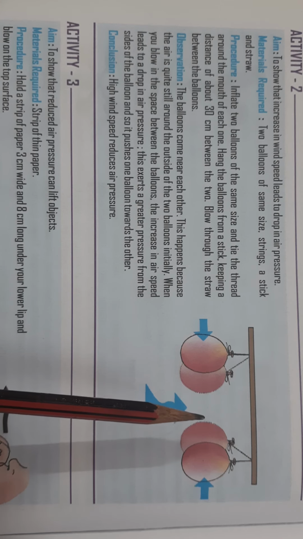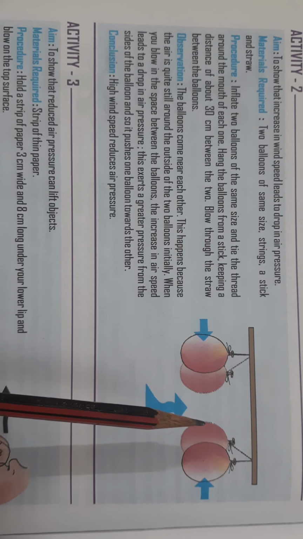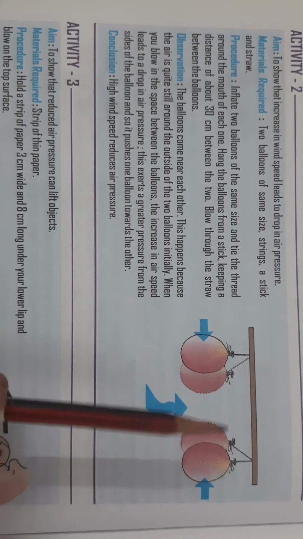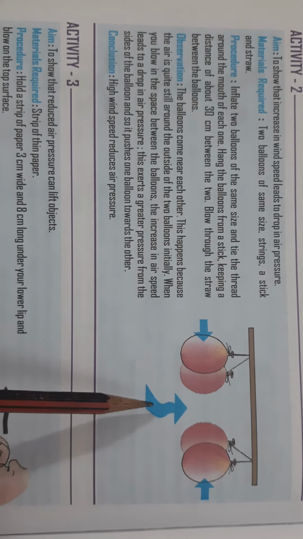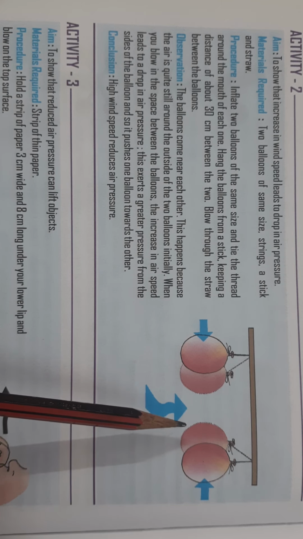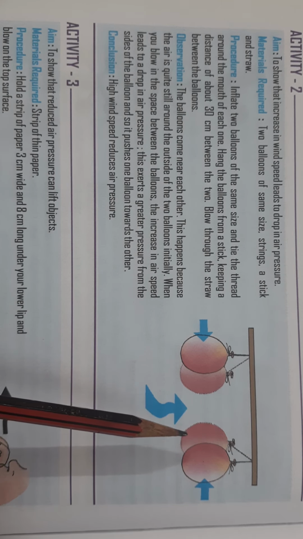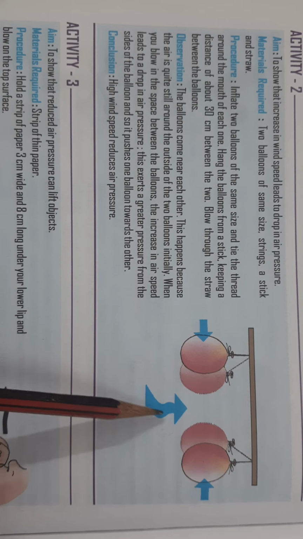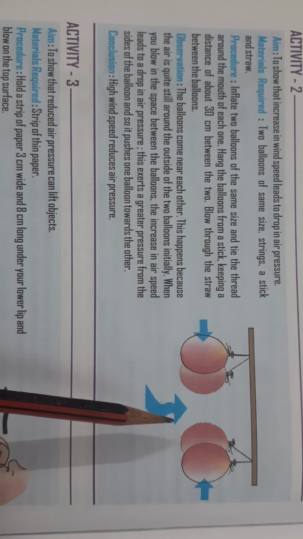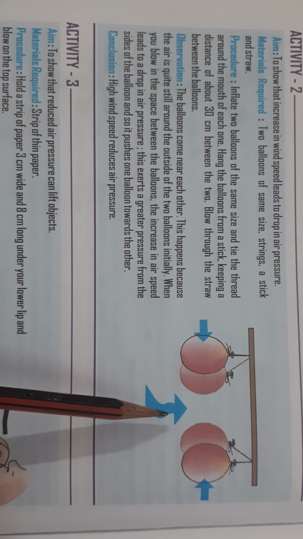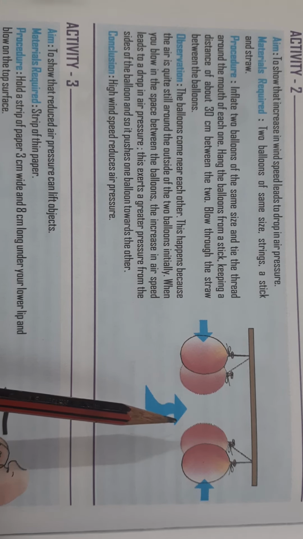Why is it happening? It's happening because the air is still around the outside of the two balloons. At first it was still. When you blow in the space between the balloons, the increase in the air speed leads to a drop in air pressure. So the air pressure will drop down between them, and the outside pressure from both sides will push the balloons towards each other.